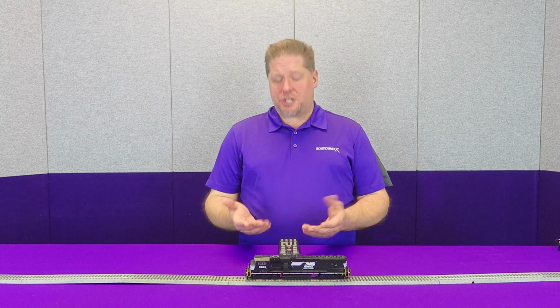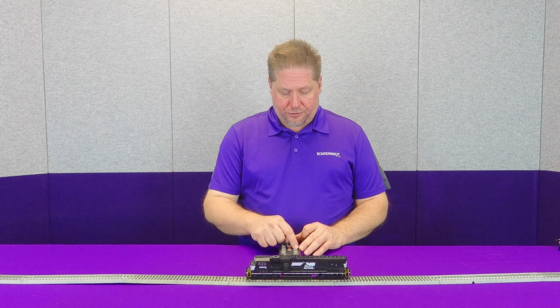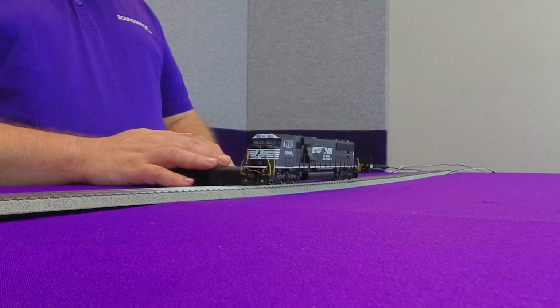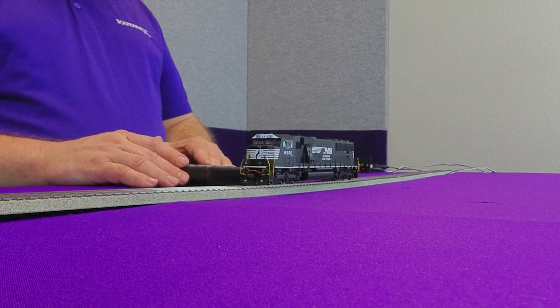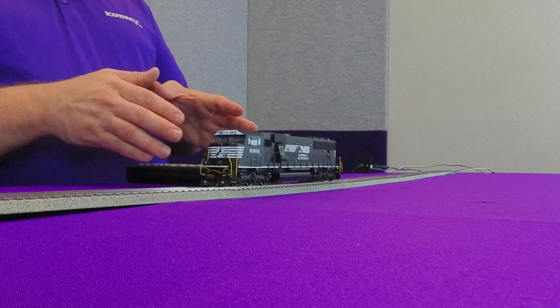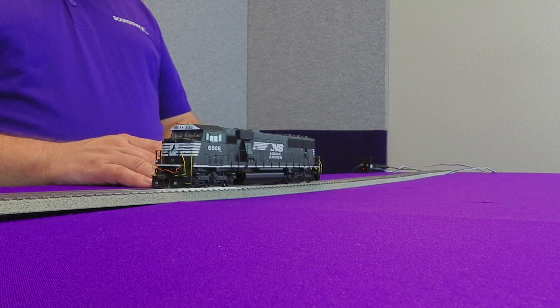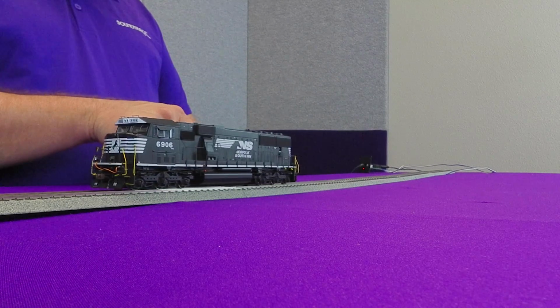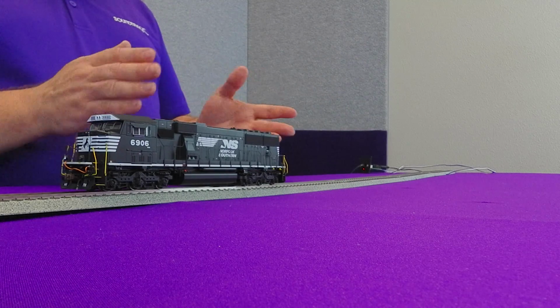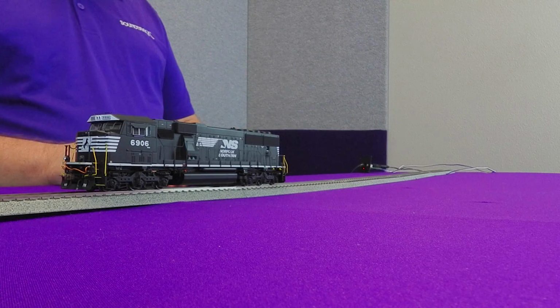Now when I enable switching mode, I'm going to turn on function 14 on my throttle. Now when I go to speed step 10, you'll see that it jumps immediately to the equivalent of speed step 5, but then when I cut the throttle to 0, you see that I get that instant start and stop.